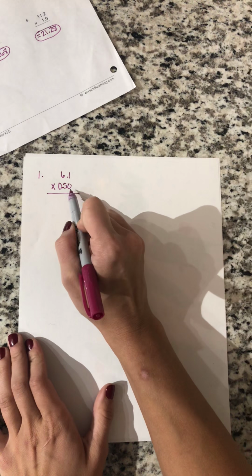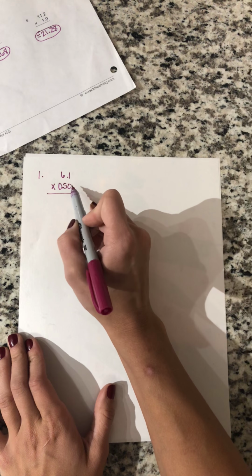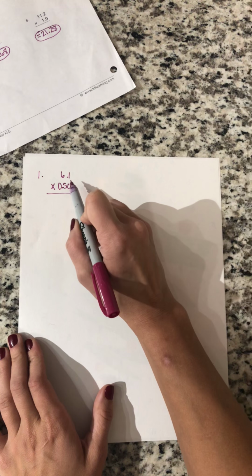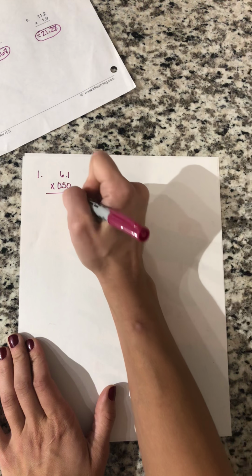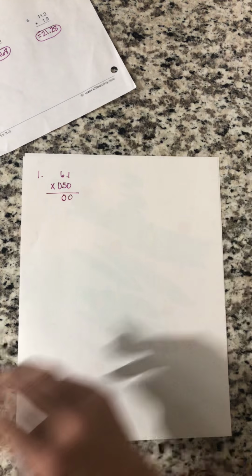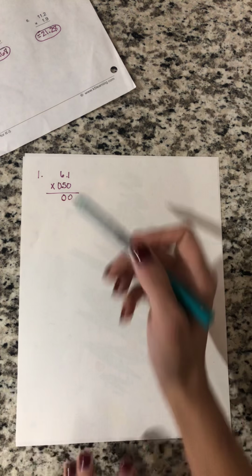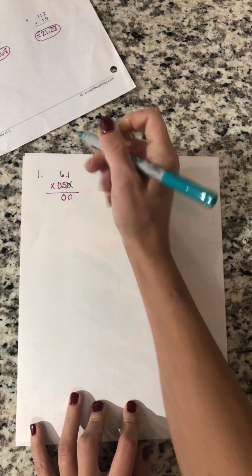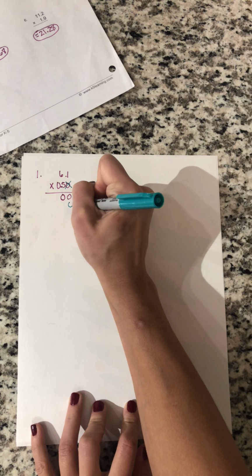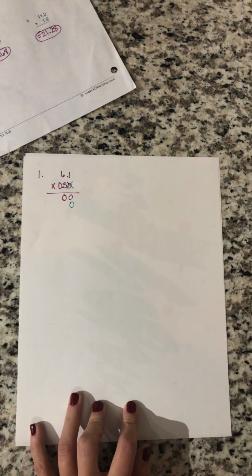So let's start with the first digit. We're gonna multiply everything on the top by the 0. 0 times 1 is 0. 0 times 6 is 0. I have now multiplied everything on the top by my 0, so I'm going to cross this guy out because I am done. And I'm going to put a 0 so we can move on to the next digit.